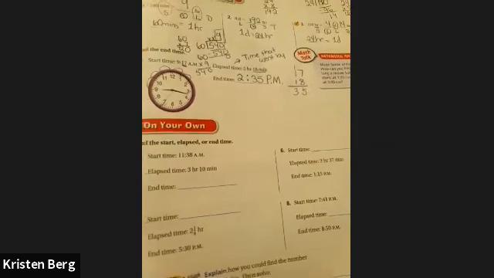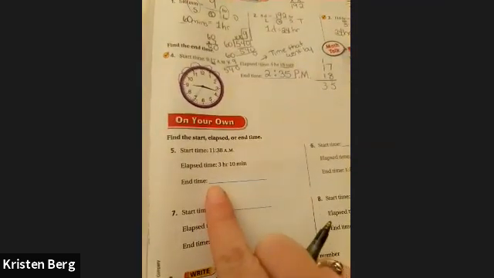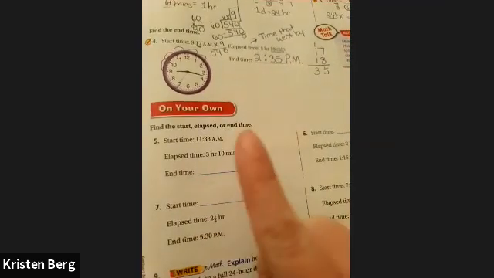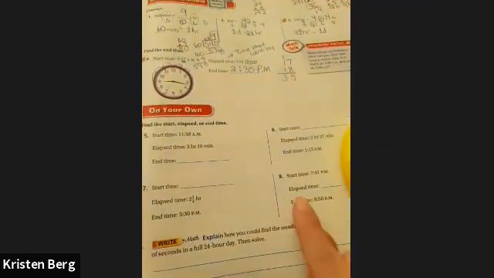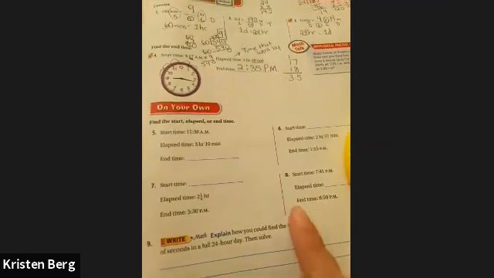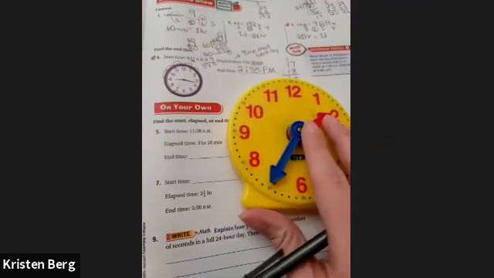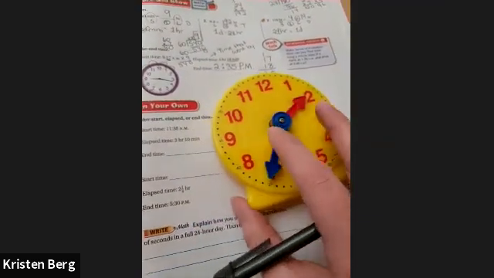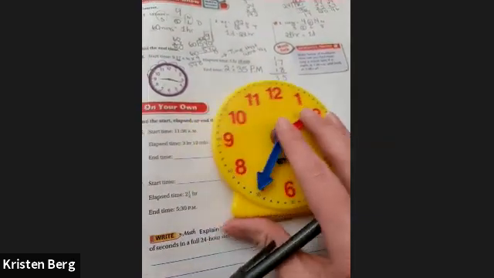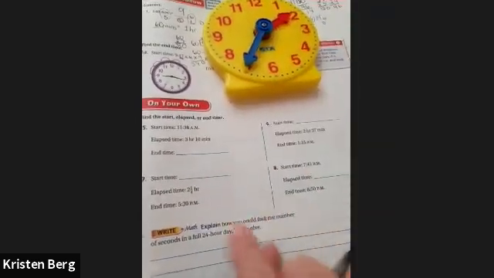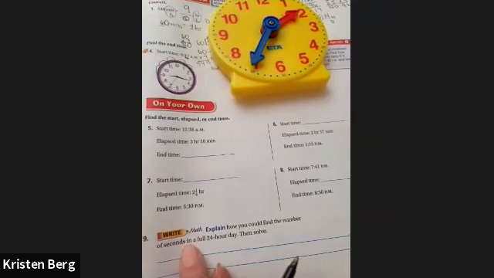All right, so in this case, sometimes they're going to give you the end time. Sometimes they're going to give you the start time. You need to find the start time, and sometimes they want you to find the elapsed time. So this is where some kind of a visual like this will help us. If you do have a clock to look at, I will do a couple with you, and then I'll have you do some on your own.